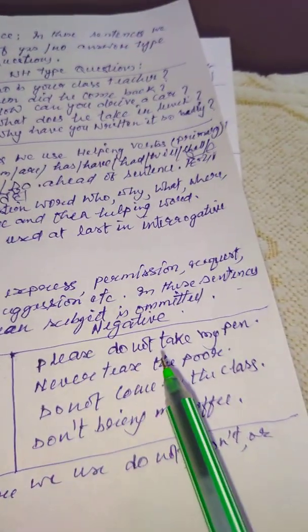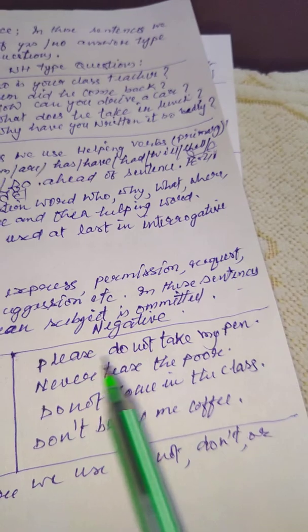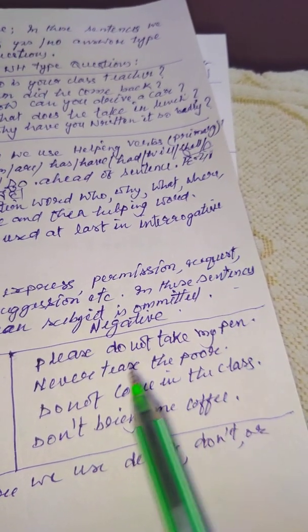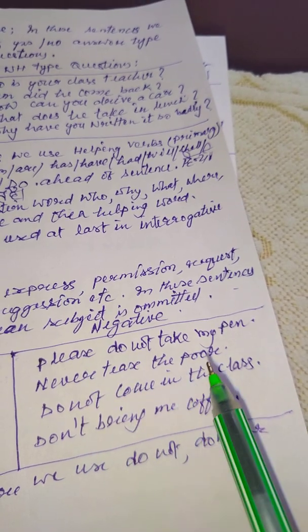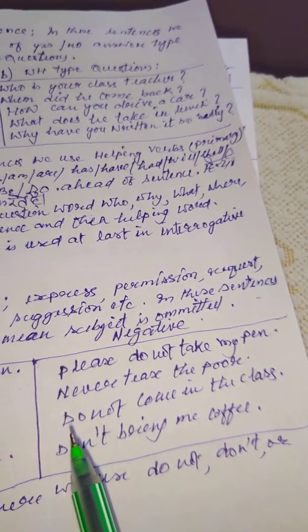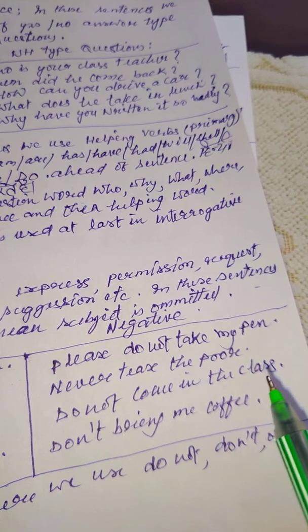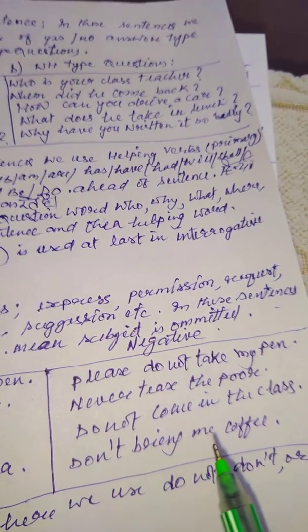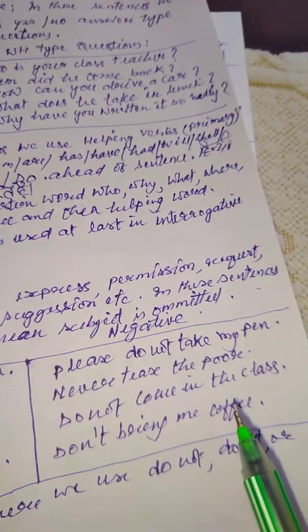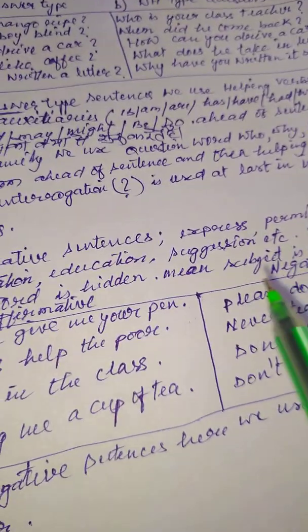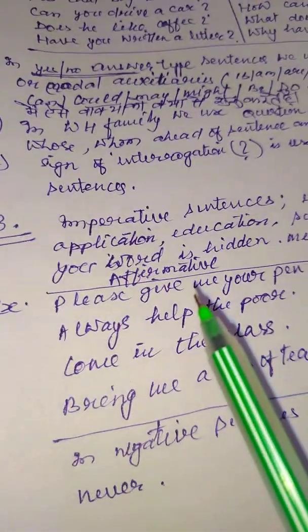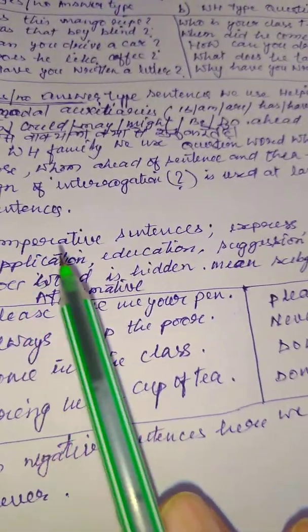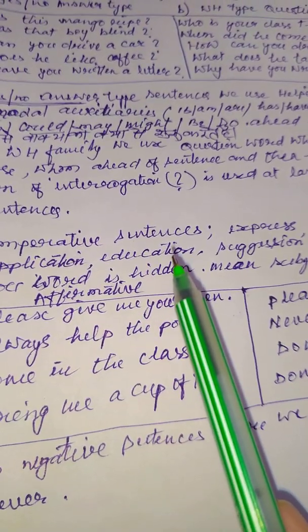If we form negative, see how we are performing. Please do not take my pen. कृपया मेरा पेन मत लीजिए. Never tease the poor. गरीबों को मत सताइए. Do not come in the class. कक्षा में मत आइए. Don't bring me coffee. मेरे लिए कॉफी मत लाइए. So these were affirmative and negative sentences of our imperative class of sentences.